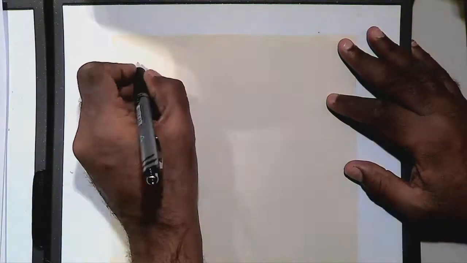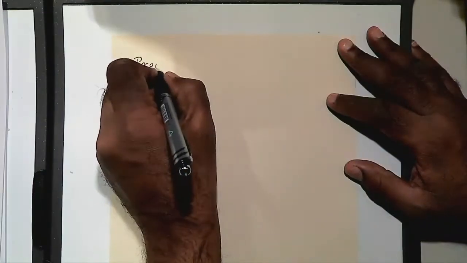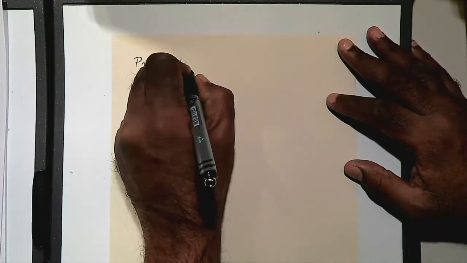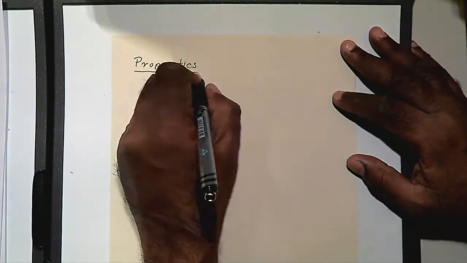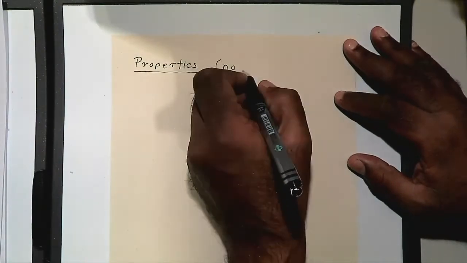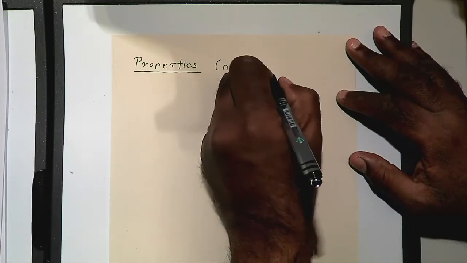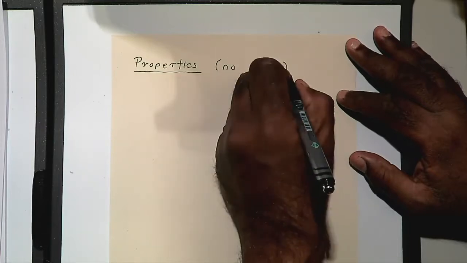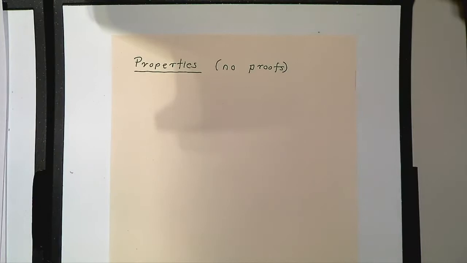Next thing is some properties. I'm going to write some properties of the chi-square distribution. Once again, I don't expect you to know the proofs, but if you can prove them, that's fine.